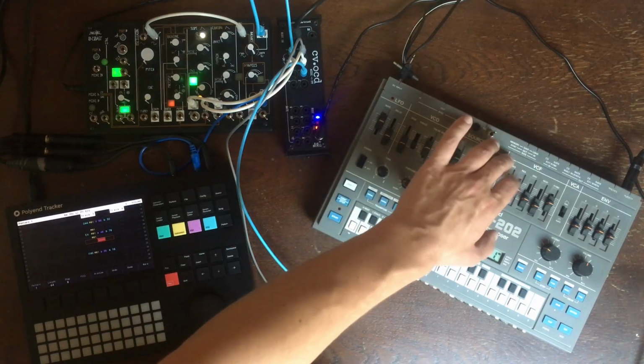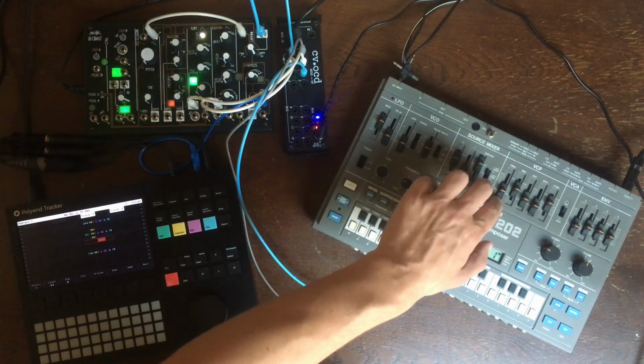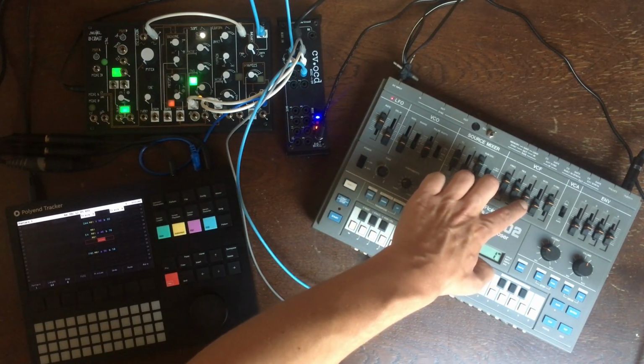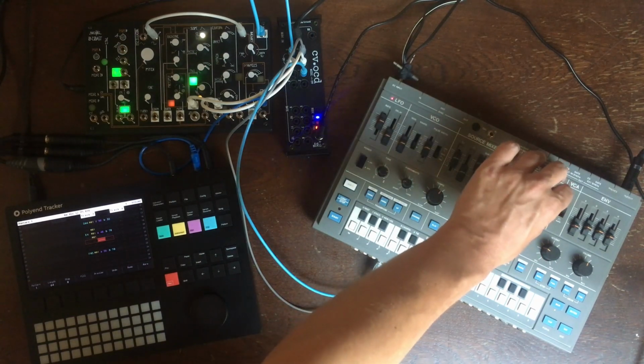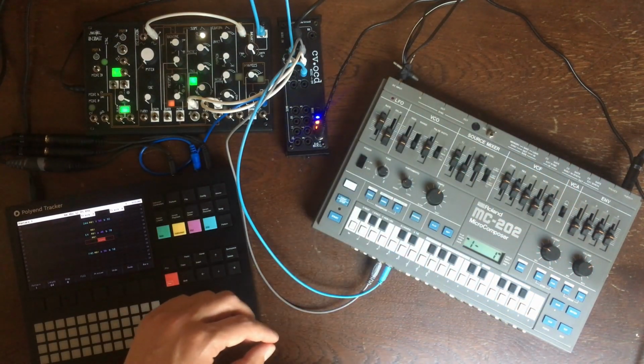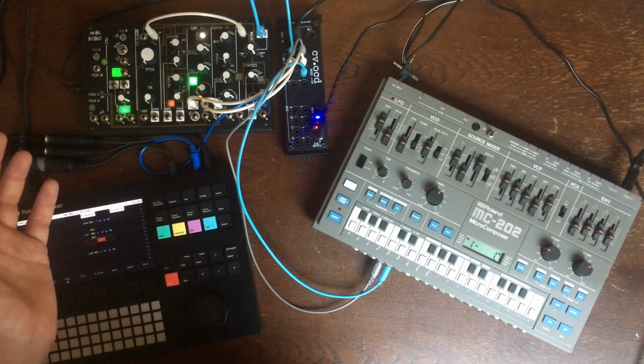It has a weird bleed that you can hear right now. But otherwise it sounds awesome. Reverb on this guy is the Valhalla Vintage Verb. So, it's working. That's awesome.